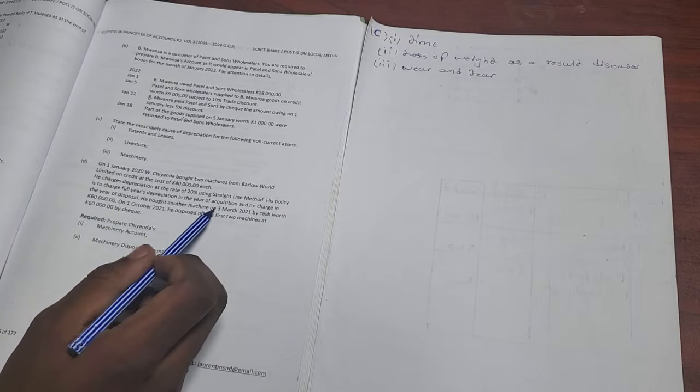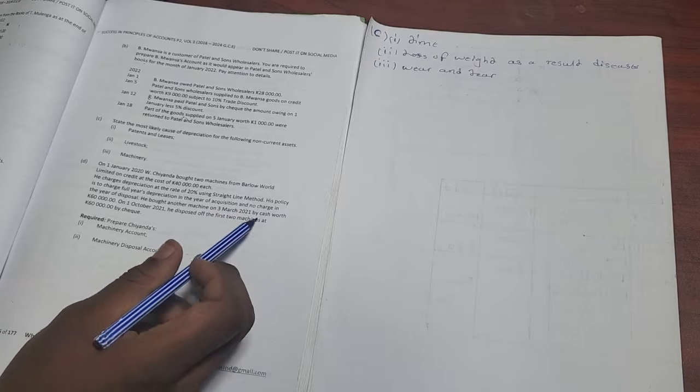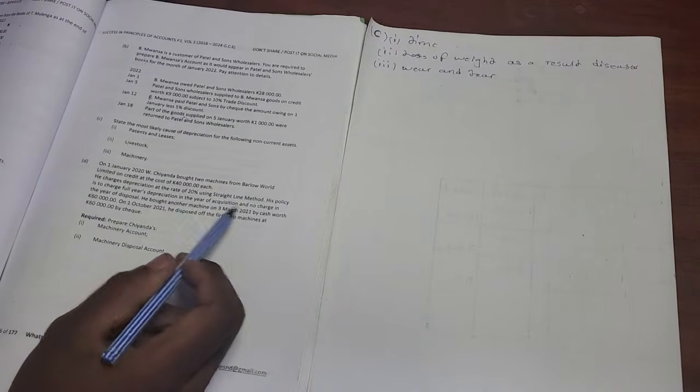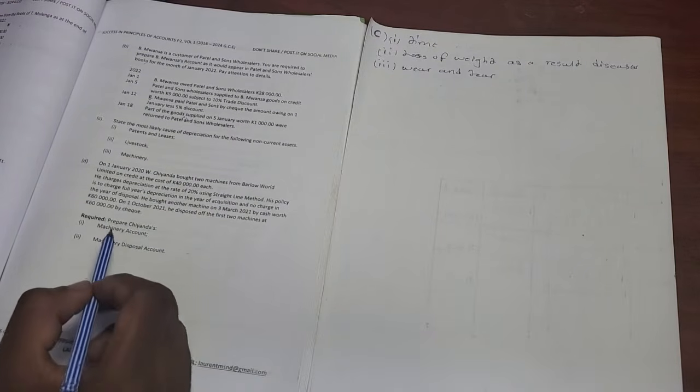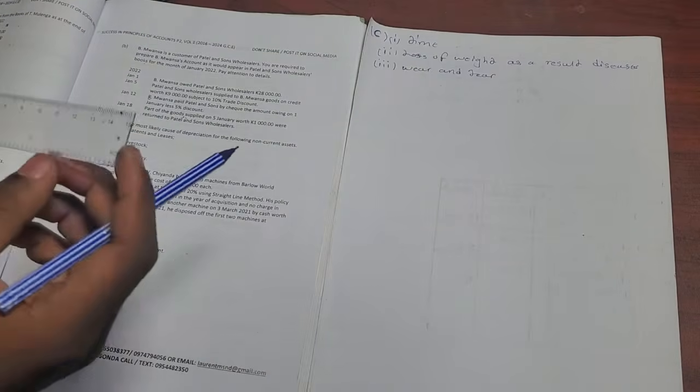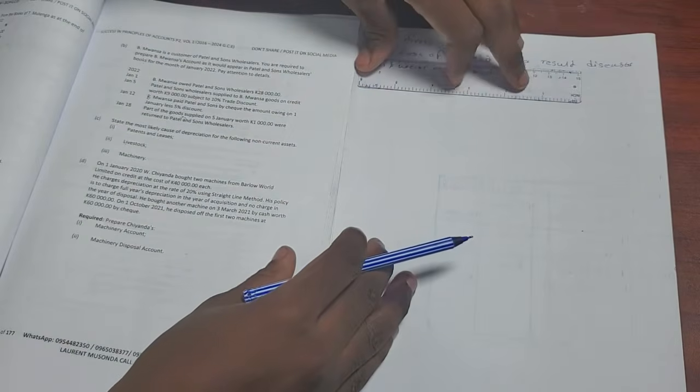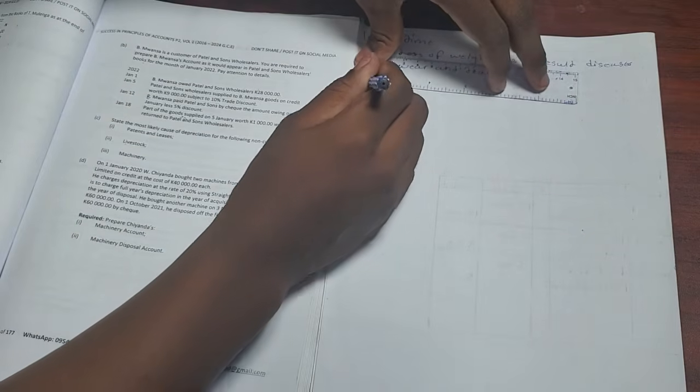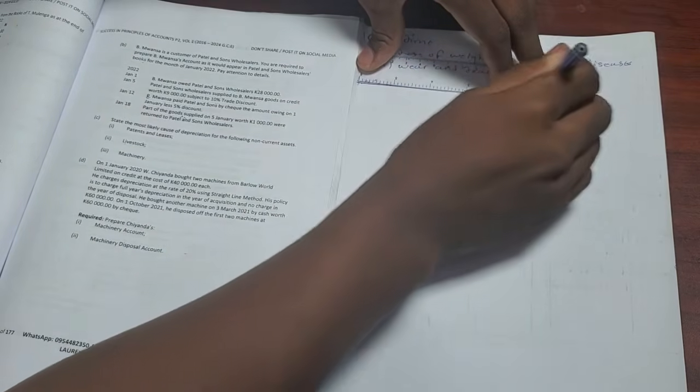He bought another machine on 3rd March 2021 by cash worth 60,000. On 1st October 2021, he disposed of the first two machines at 60,000 by check. Prepare the machinery account. So the first one is that on D now. We prepare first the machinery account.